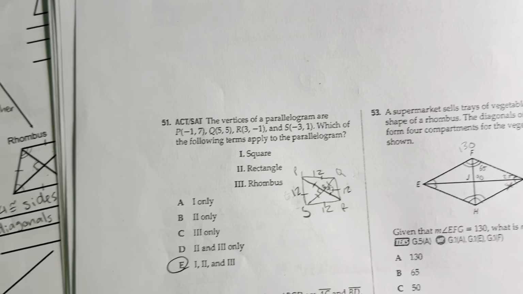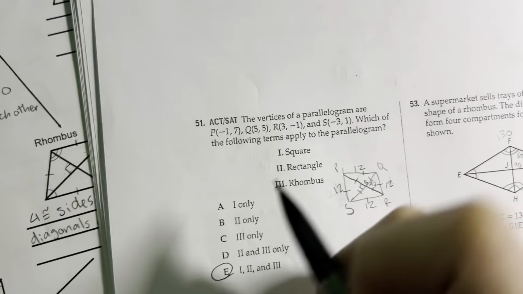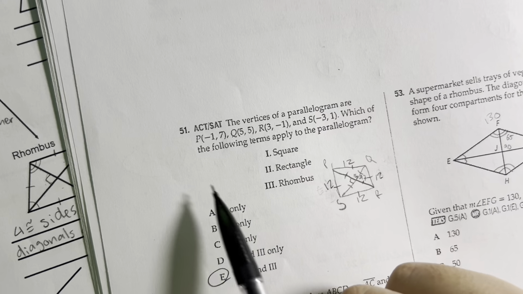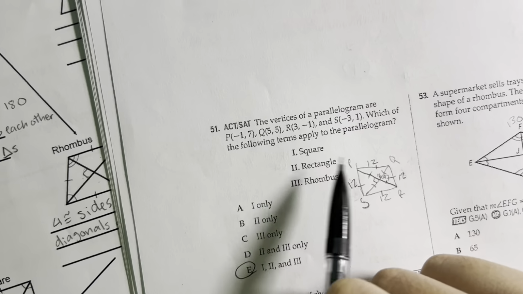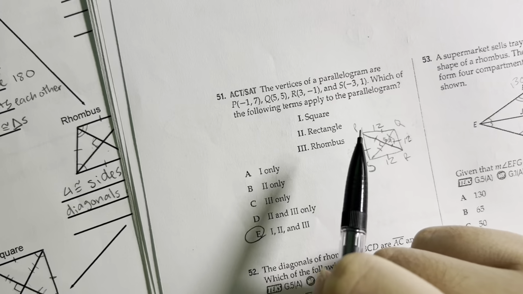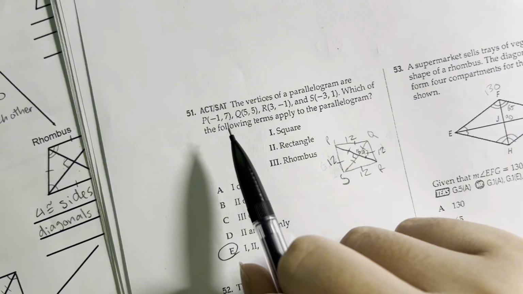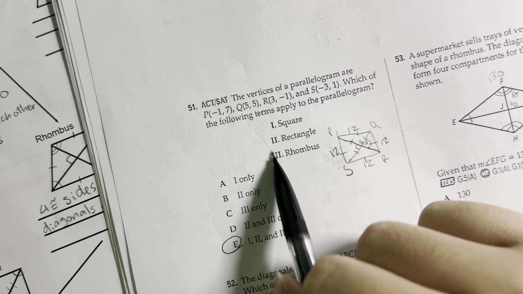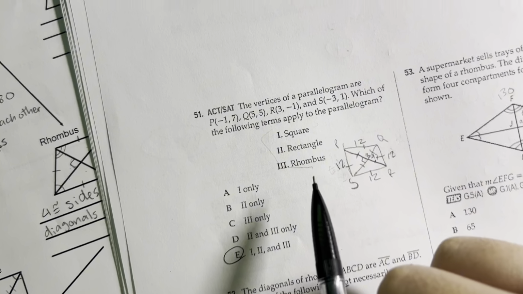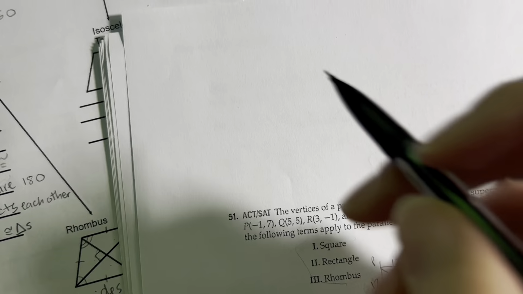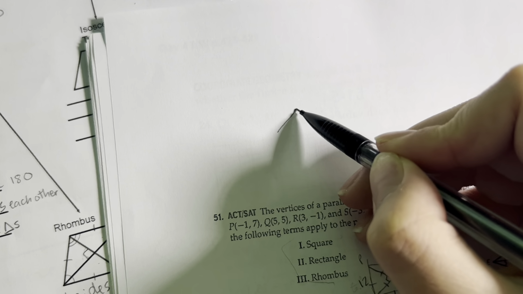Number 51, sorry. The vertices of parallelogram are PQRS. Which of the following terms applies to the parallelogram? Okay, so they give you the coordinates, and they're asking whether it's a square, rectangle, or a rhombus. And let me draw out the shape, okay? So let's draw out a parallelogram first.